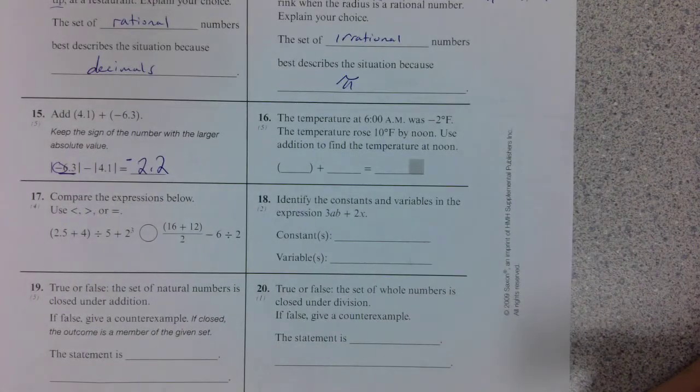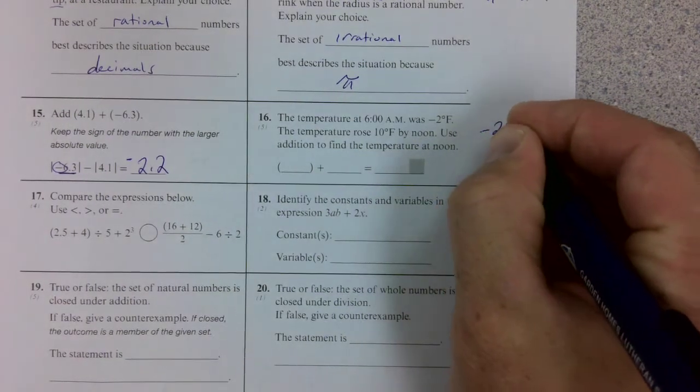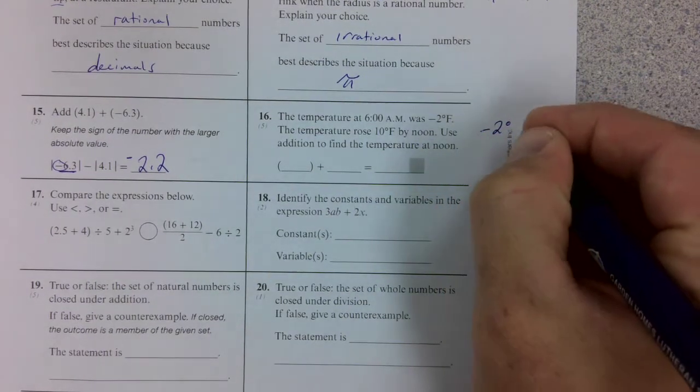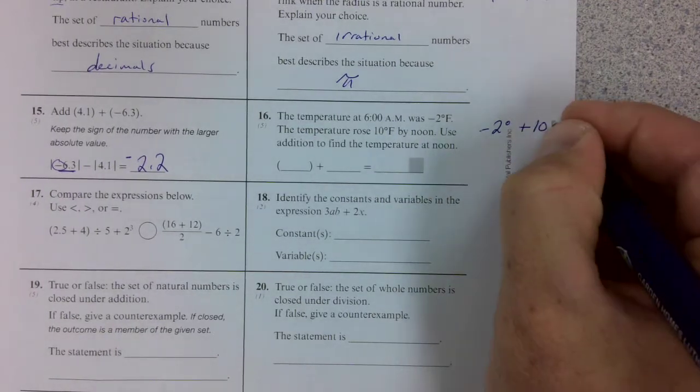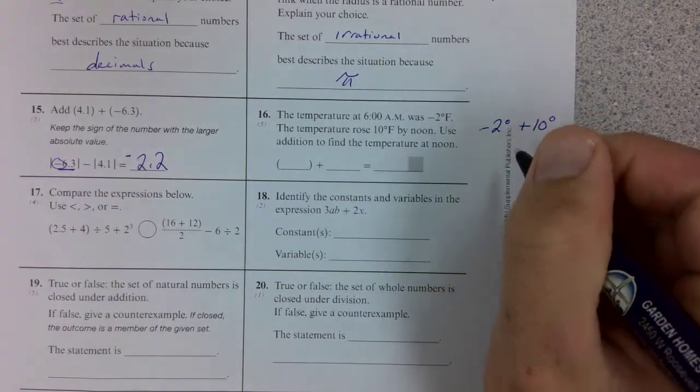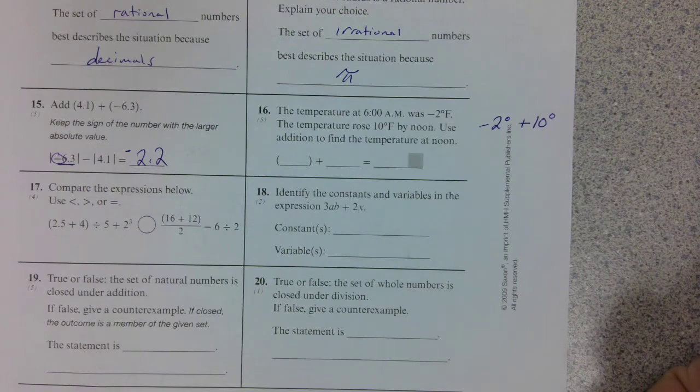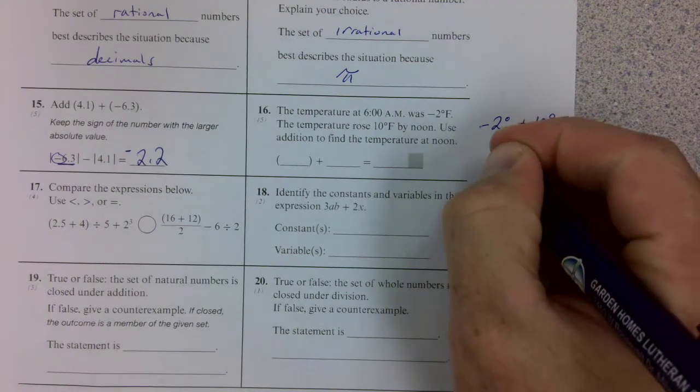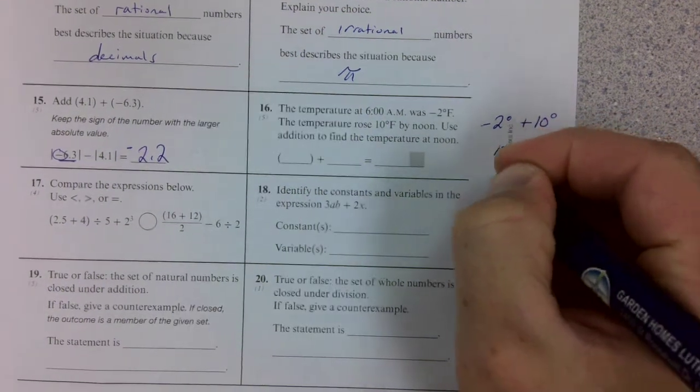Number 16, the temperature at 6 a.m. was negative 2 degrees Fahrenheit. The temperature rose 10 degrees Fahrenheit by noon. Use addition to find the temperature at noon. So if you were at negative 2 degrees and you went up 10, it said it increased by 10 degrees, you'd say plus 10. What's the answer to negative 2 plus 10? Different, subtract. Absolute value would be 10 and 2.